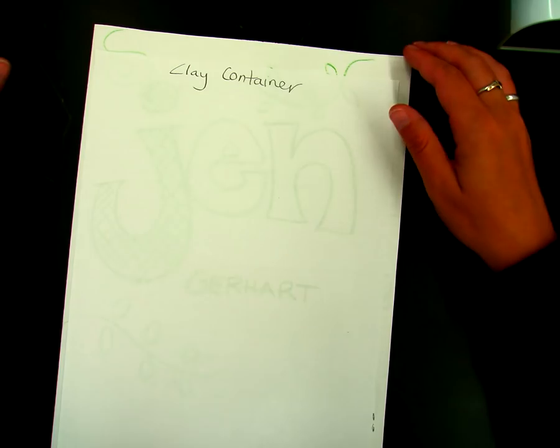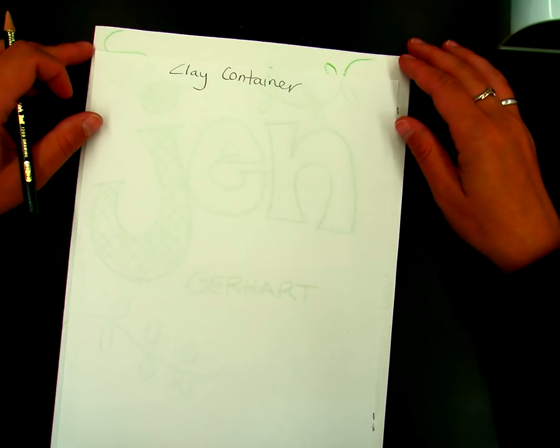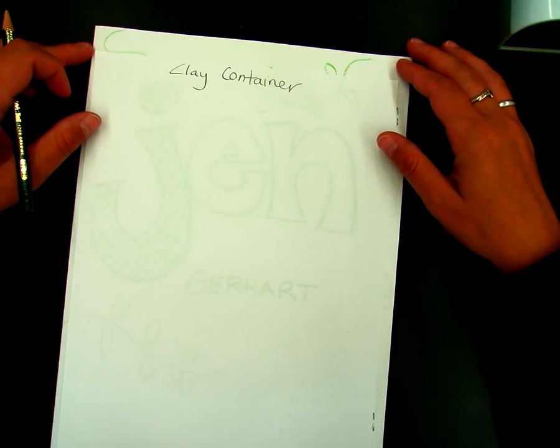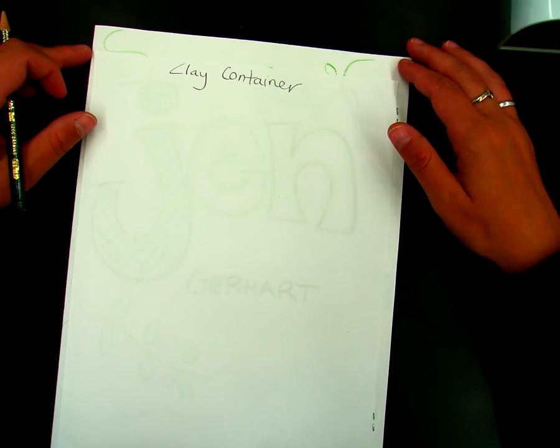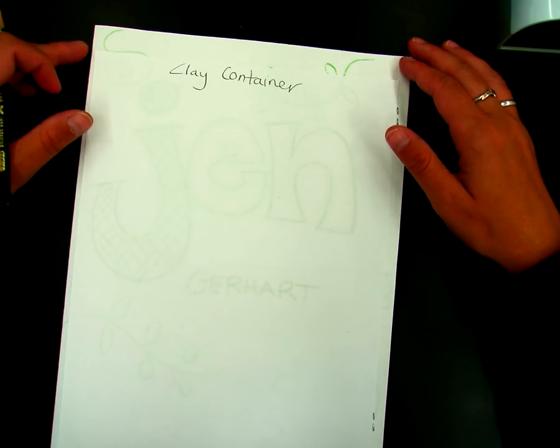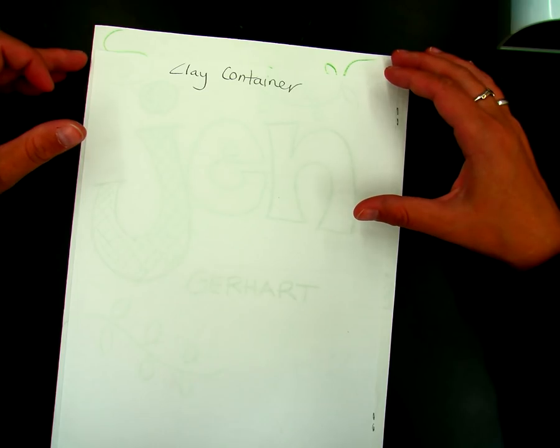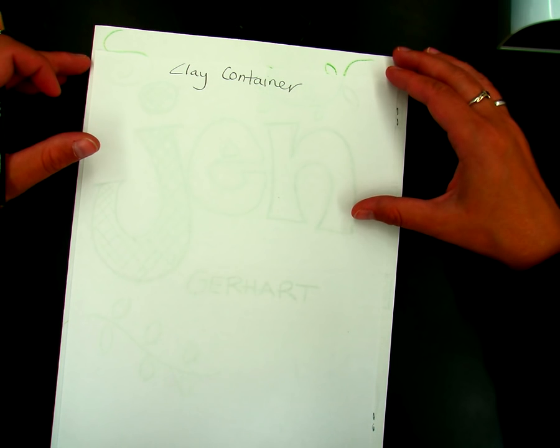For this assignment, we're going to start to think about ideas for your clay container. So the first thing you need to think about is, what is a container? If you look up the definition for a container, it's usually marked as something that can hold something inside of it, usually used for storage or transportation. Okay, like a shipping container or something along that line.